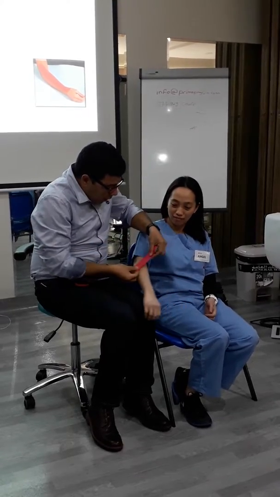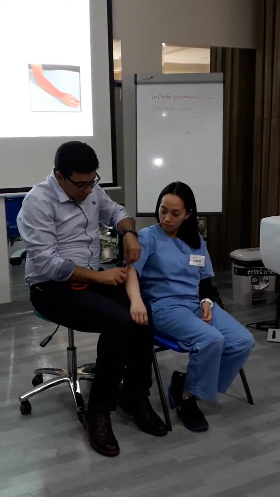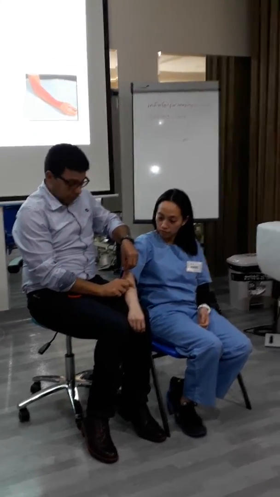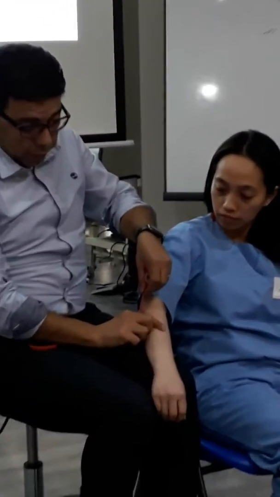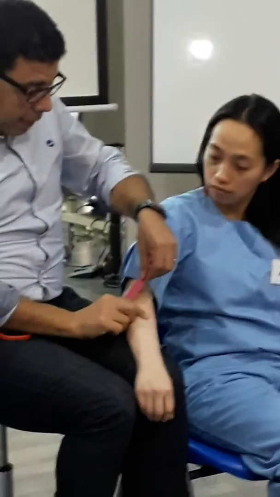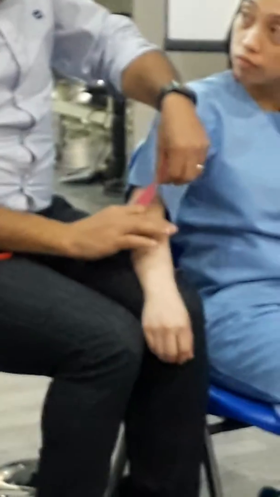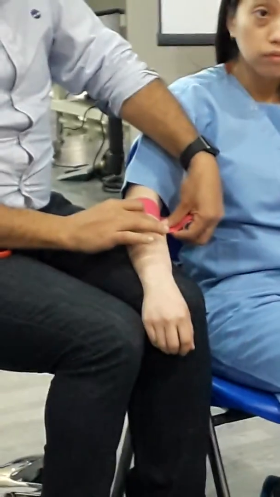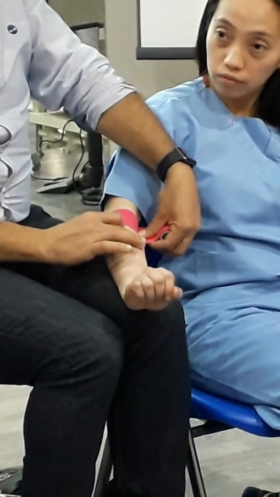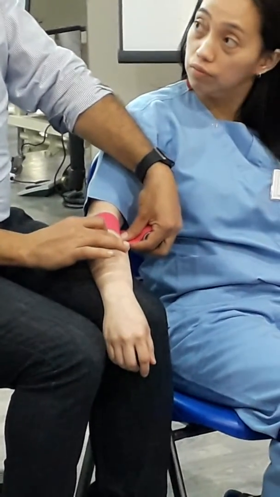Coming back to taping, because we are teaching taping here, I will just take a small piece of tape. The anchor will be down on the back of the ulna, and then I will pull the skin laterally. I will do a quick test first. Yes. Do it again, wrist extension. No pain, that means it will be successful.